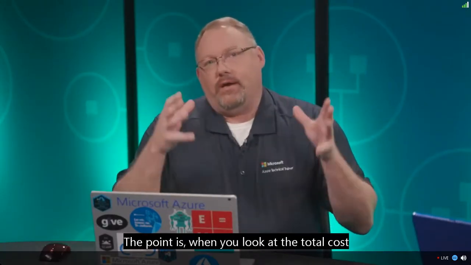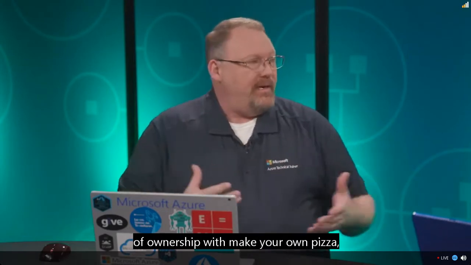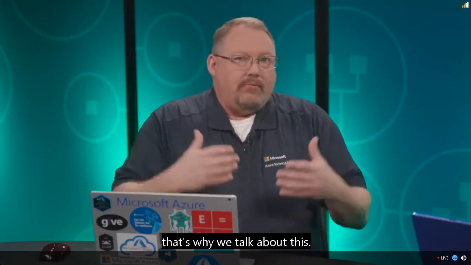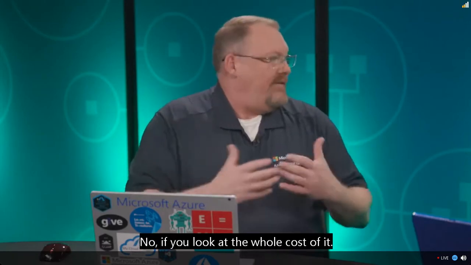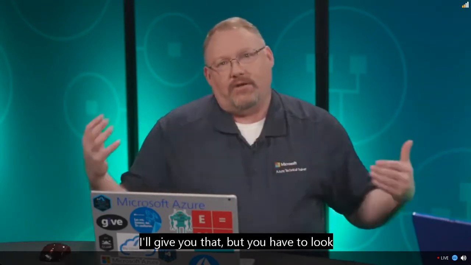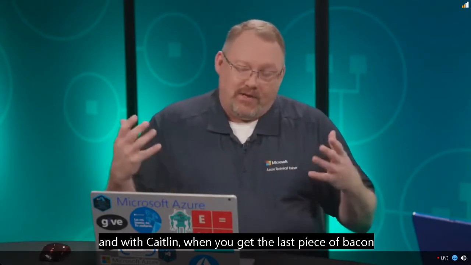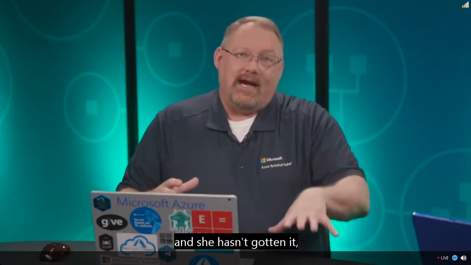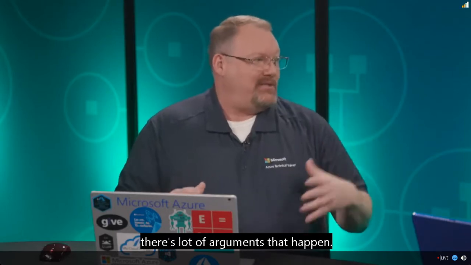The point is, when you look at the total cost of ownership with make-it-yourself pizza, that's why we talk about this. Will it save you money? No, if you look at the whole cost of it. It saves you money on the ingredients, yeah, I'll give you that. But you have to look at the whole cost of the environment. With Caitlin, when she doesn't get the last piece of bacon, there are a lot of arguments. Pizzas get spilled, dumped, and we're all scared of it.